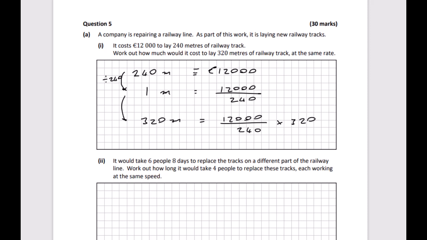How do you get from there to there? Multiply by 320. You do exactly the same on the other side. So when you do that, you get €16,000. And that looks about right. If it costs €12,000 to lay 240 metres, to lay 320 is going to cost more. 16,000 looks roughly right anyway to me.